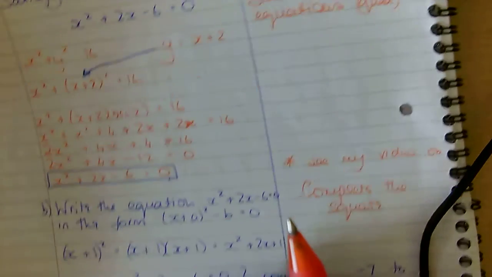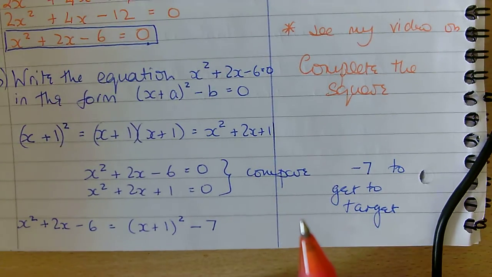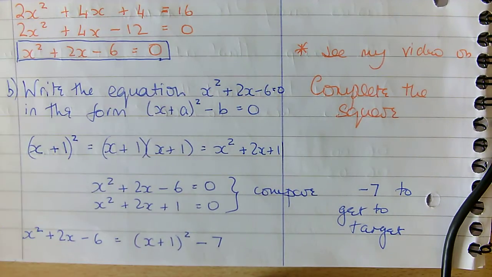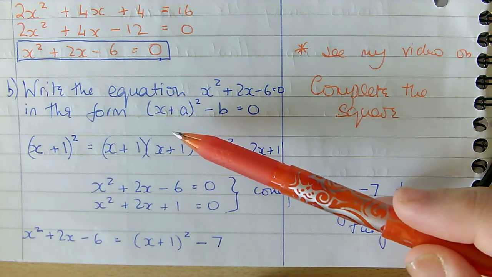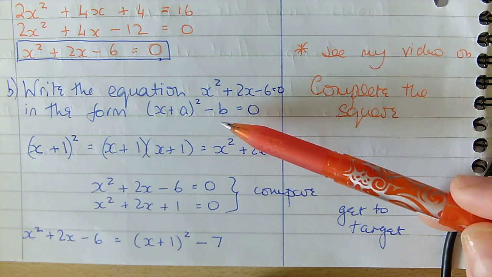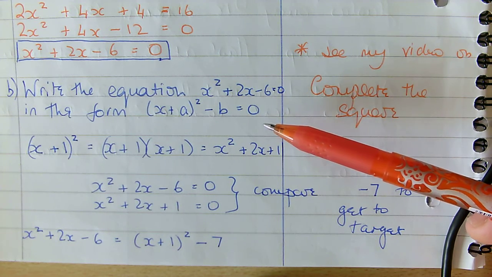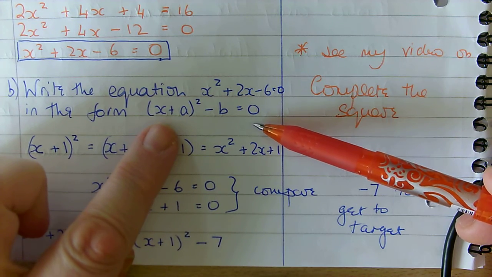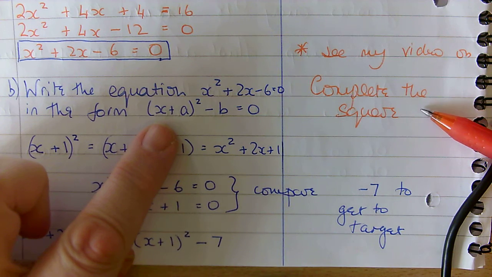Okay, now in part B it asks us to write the equation x squared plus 2x minus 6 is 0 in the form x plus a squared minus b equals 0. Now that is a general format of a completed square, and again on the channel there is a video about completing the square.